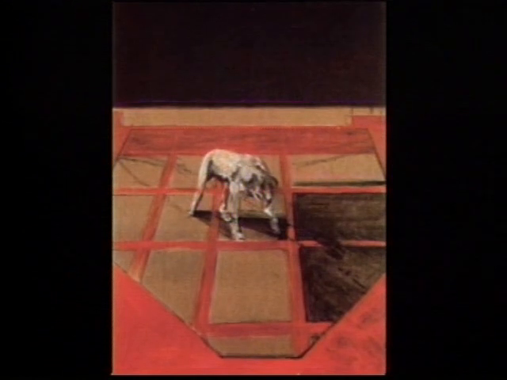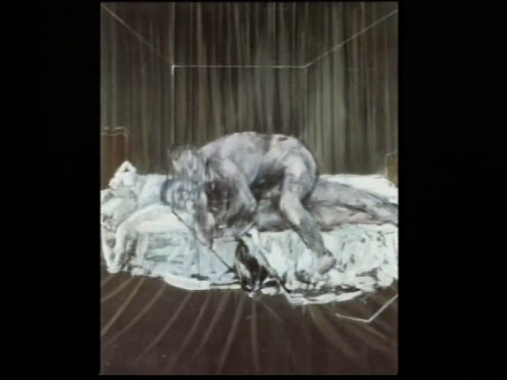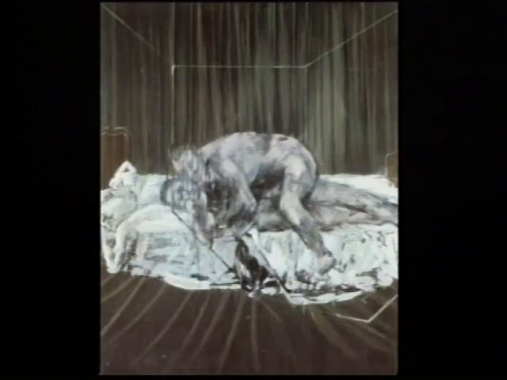The hexagonal setting of Dog of 1952 will reappear in Sphinx in 1953. In Two Figures of 1953, the bedroom took its place alongside the papal chamber with Bacon's first painting of two figures making love. Two Figures is perhaps his most significant and enduring application of a Muybridge photograph.